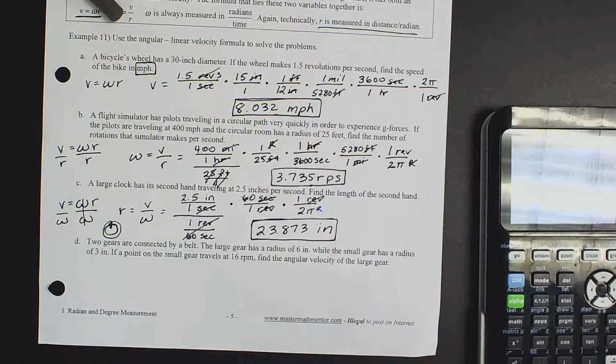All right, that's C. Jumping down here to D, 2 gears are connected by a belt. The large gear has a radius of 6 inches, while the small gear has a radius of 3. If a point on the small gear travels at 16 revolutions per minute, find the angular velocity of the large gear.